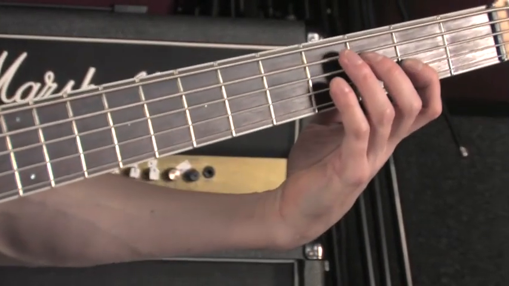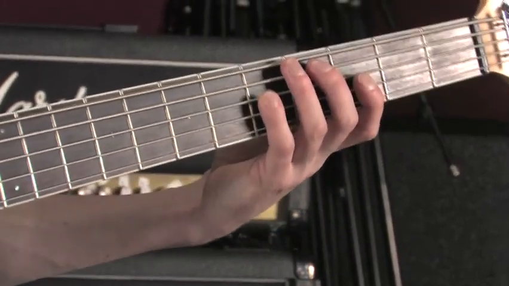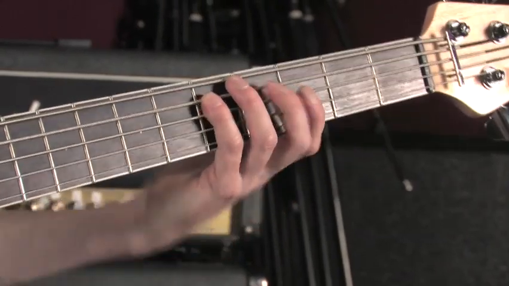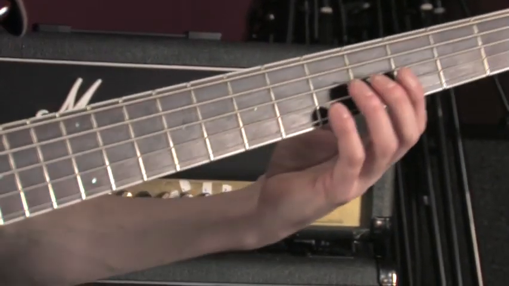Then E, 1, 2, 3, 4, E to B. D, 1, 2, 3, 4, D down to A. C, 1, 2, 3, 4, C to G. Okay, so we have this.